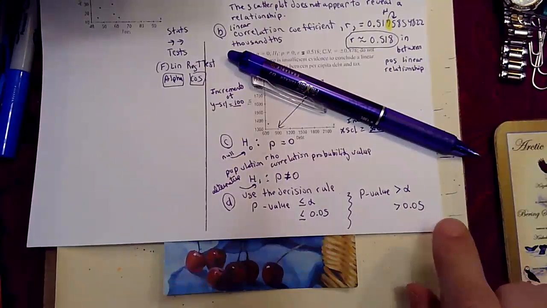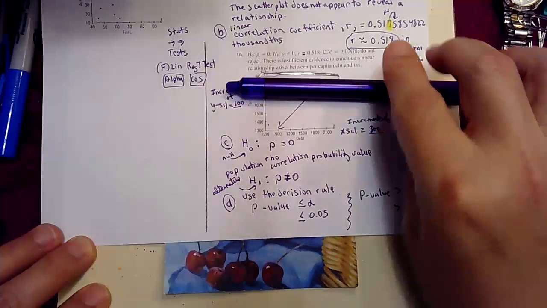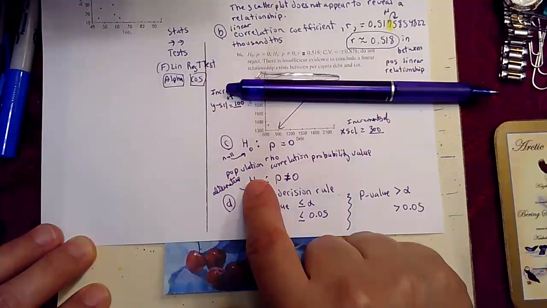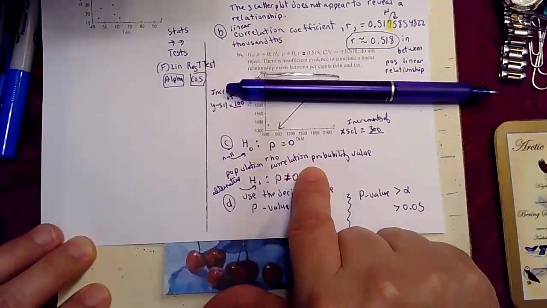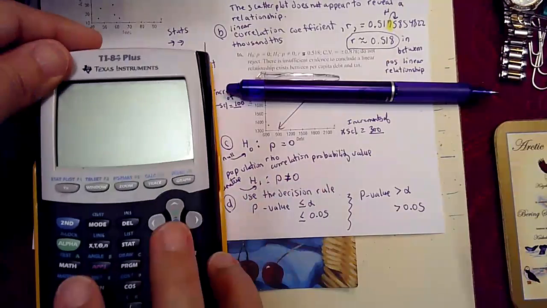All right. So now you need your population correlation probability value. So you get that from your calculator, okay?